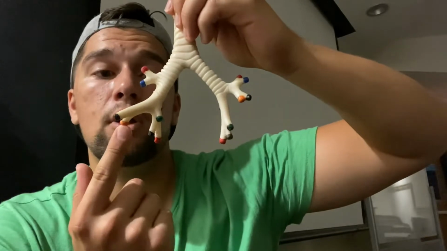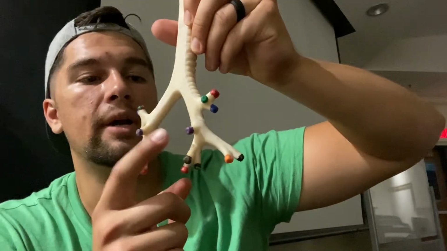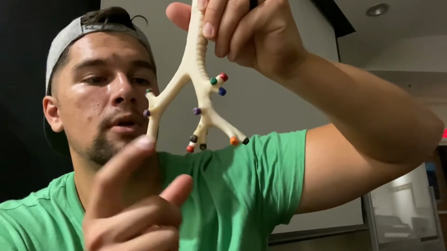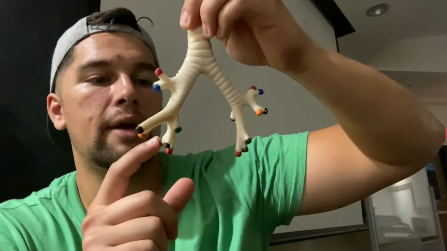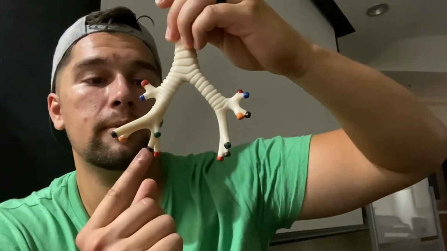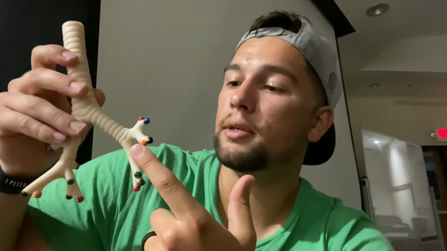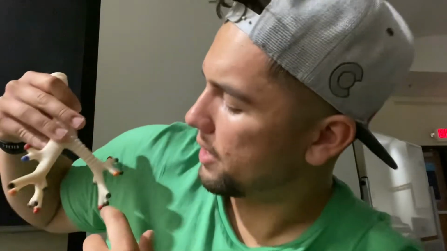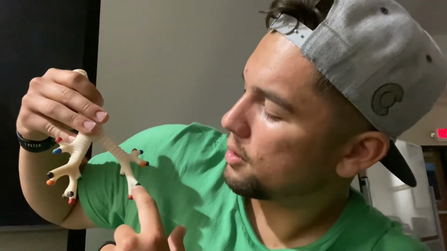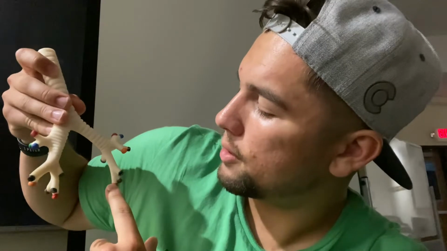Moving down to the right lower lobe, we've got our superior segment, our posterior segment, our lateral, our medial, and our anterior segments. Moving over to the left lung, left upper lobe, we've got our apical posterior, they're merged, and our anterior. And then we have our superior and inferior lingula. And then down in the left lower lobe, we've got our superior, we've got our anteromedial, they're merged, our posterior, and then we have our lateral.